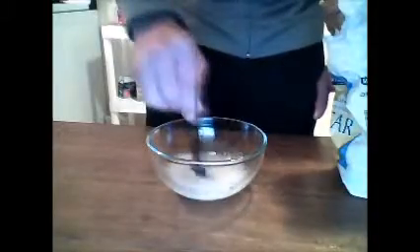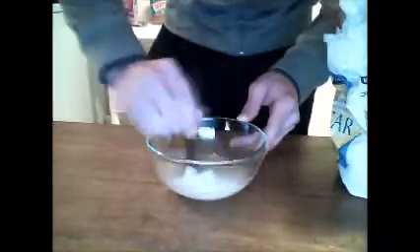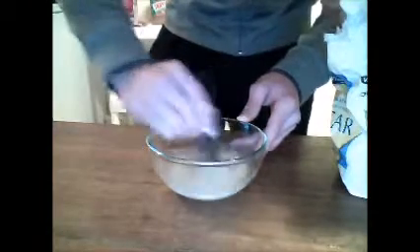And also just a teaspoon of sugar, just so it's more active. Stir it up. Just like so.